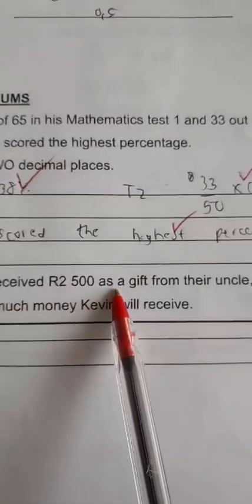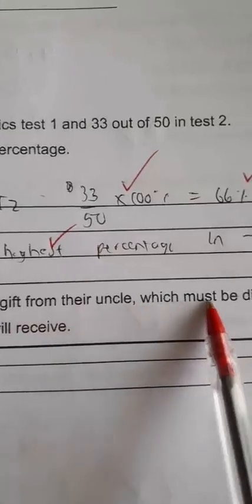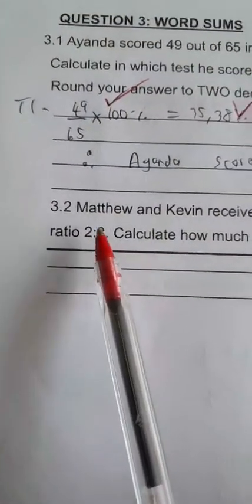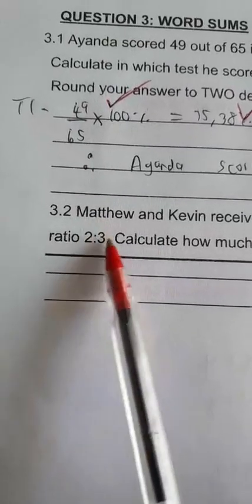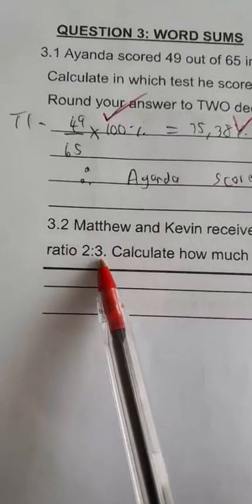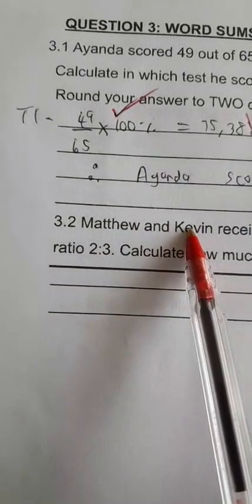Matthew and Kevin received 2,500 as a gift from their uncle, which must be divided in the ratio 2:3. So Matthew is going to receive 2 parts of the gift, and then Kevin is going to receive 3 parts of the gift.